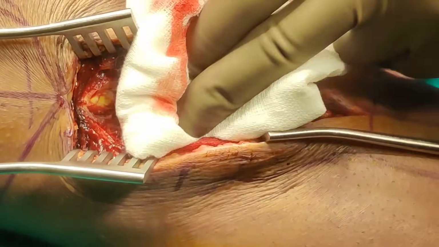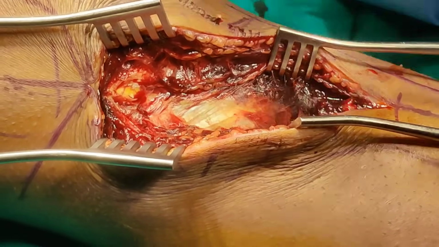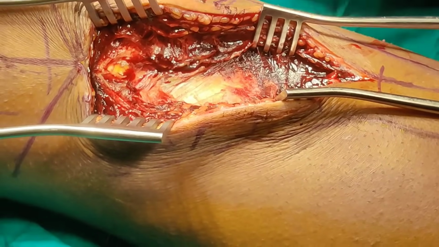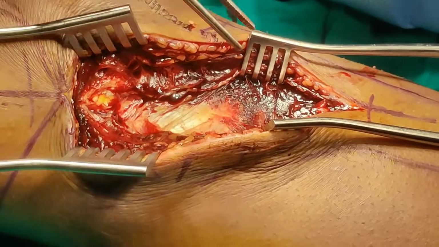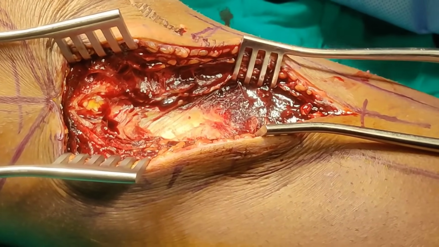So far I have not seen anything important. I have not seen the saphenous vein, I have not seen the saphenous nerve. Now usually they are a little bit on the back, so you don't always see them, especially in this approach. But when you are doing posterior medial, then there is a good chance you might find it. So let me continue my dissection.